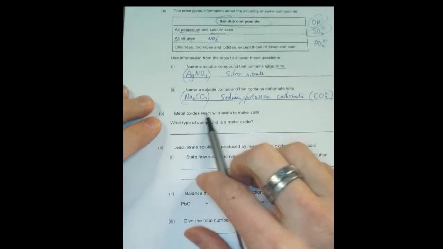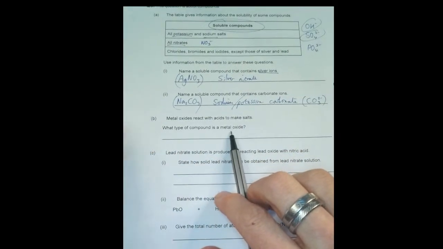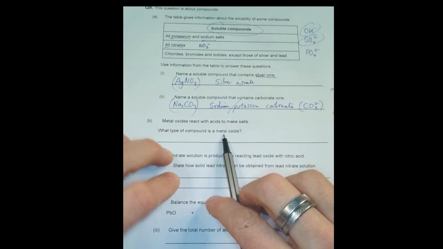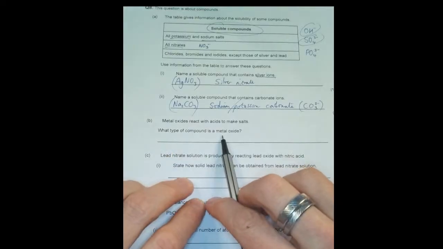So, metal oxides react with acids to make salts. What type of compound is a metal oxide? What do we think?